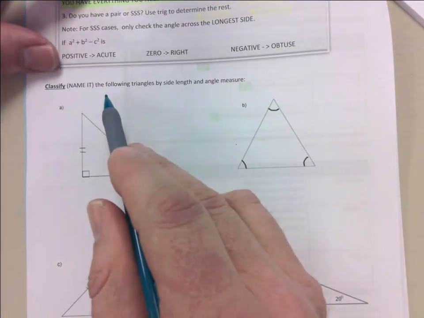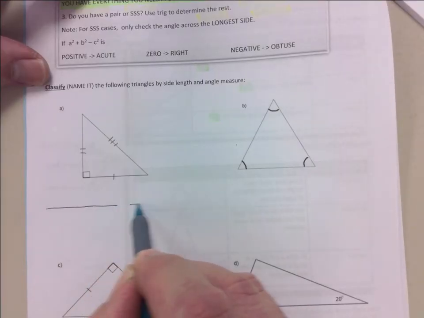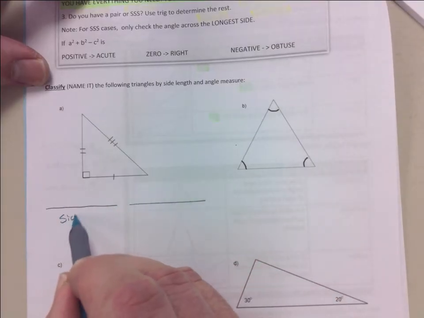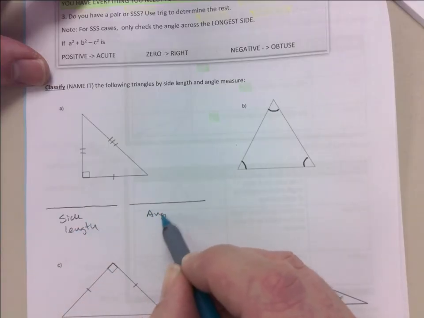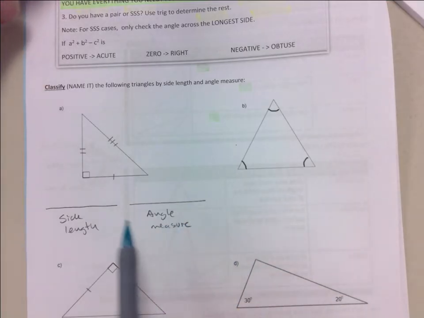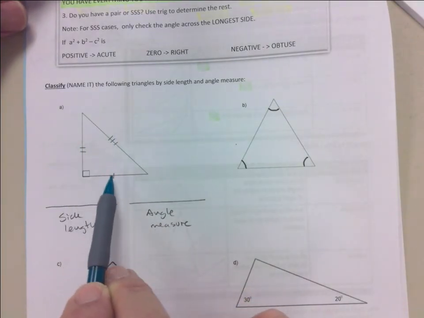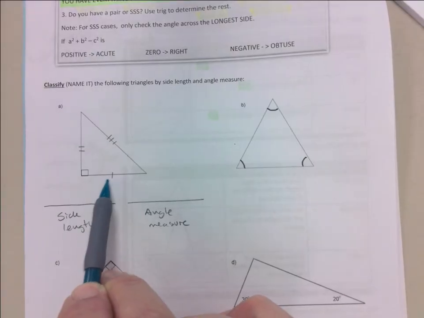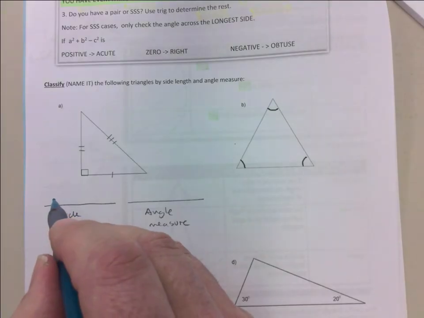Here, name it. So this one right here, in terms of the side length and in terms of angle measure, what would you call it in terms of side length based on the markings? What are my three options for side length? Equilateral, isosceles, scalene. This one would be a scalene, okay?